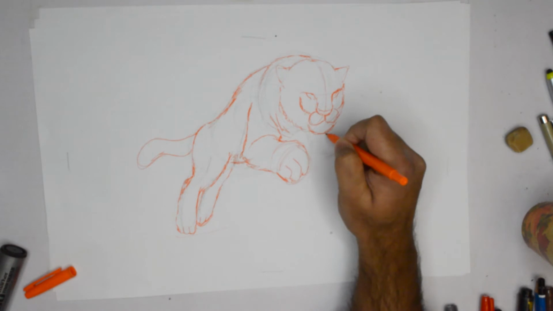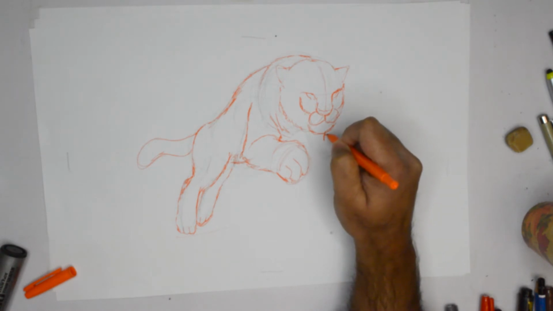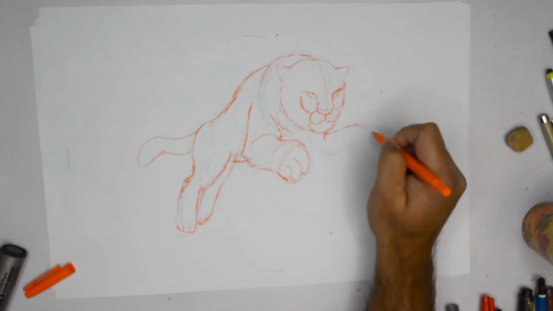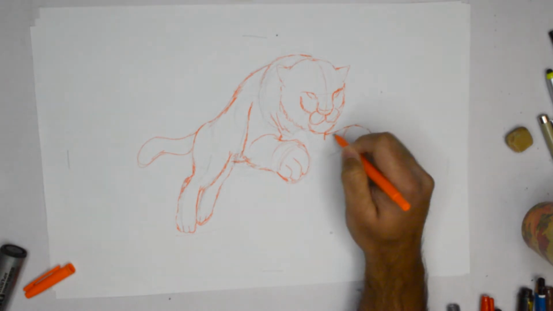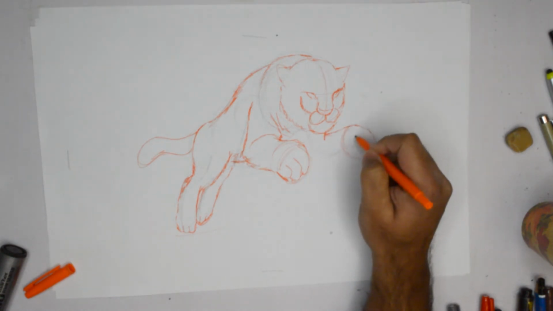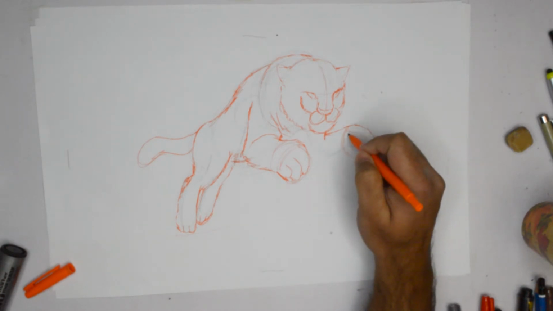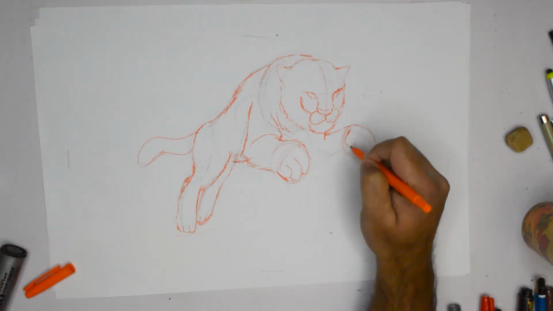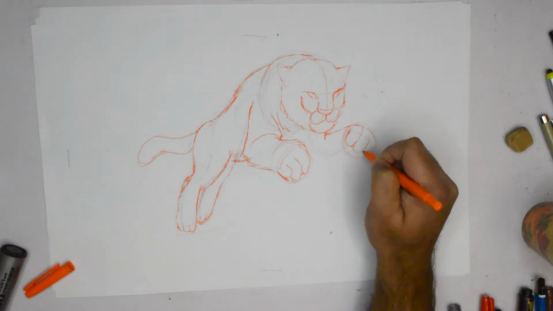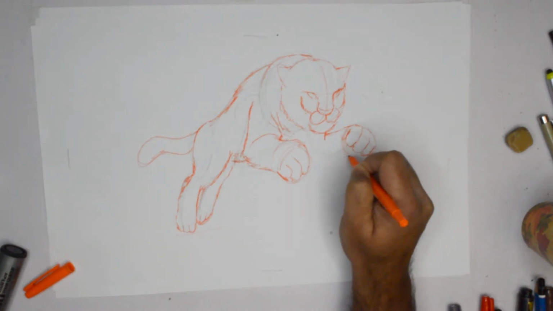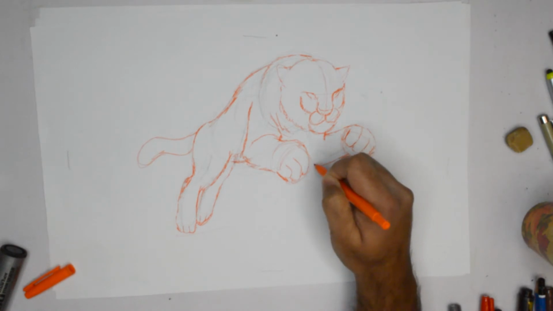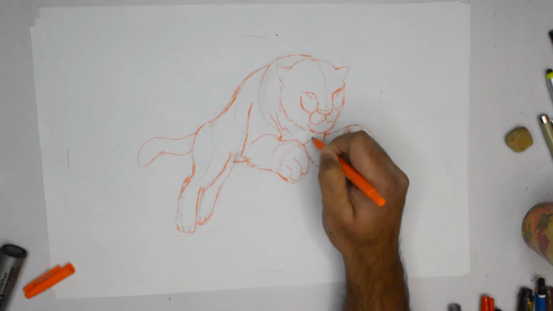And on the other side, we have to do pretty much the same thing, except this guy's paws are so big that we will probably end up just putting a fraction of that detail there. So facing this way essentially is more realistic. So 1, 2, 3, and then we just go back and bring it all in like that.